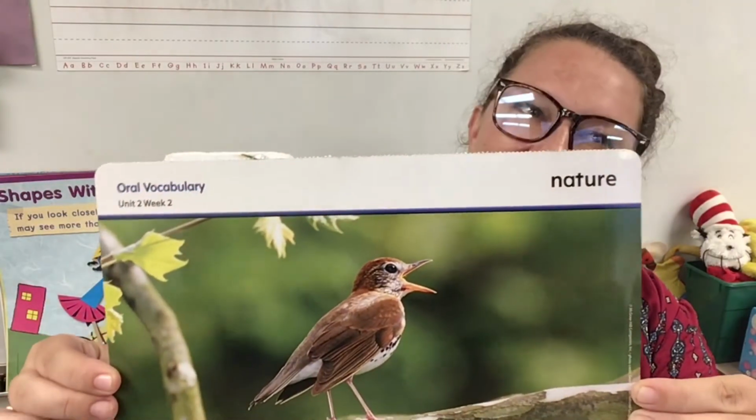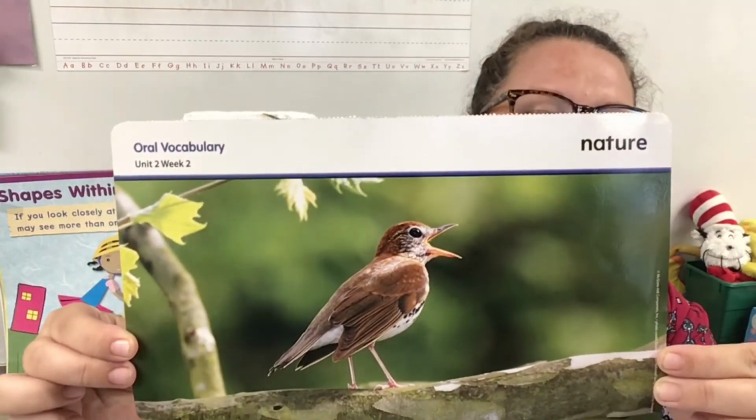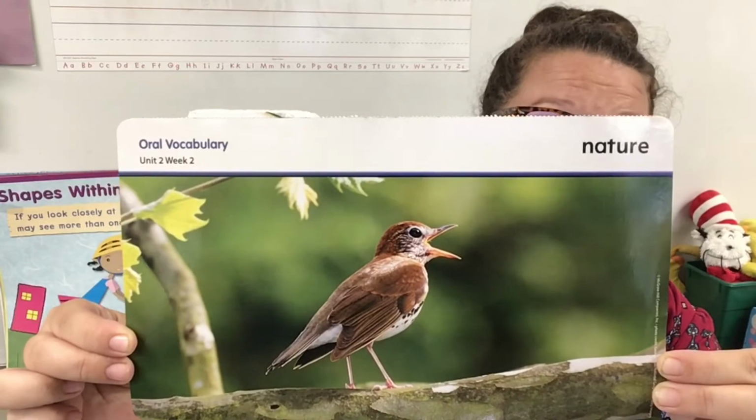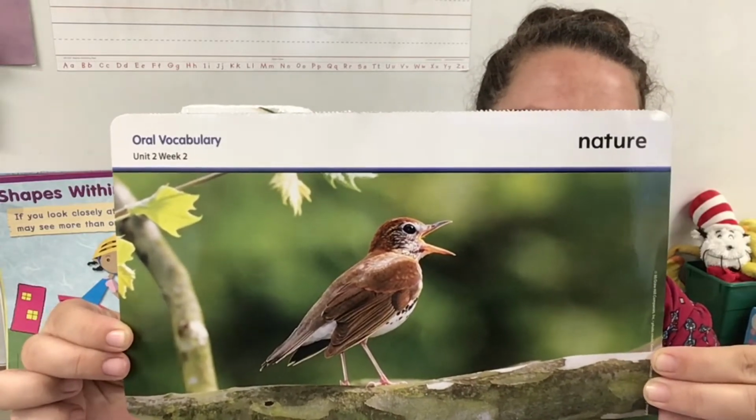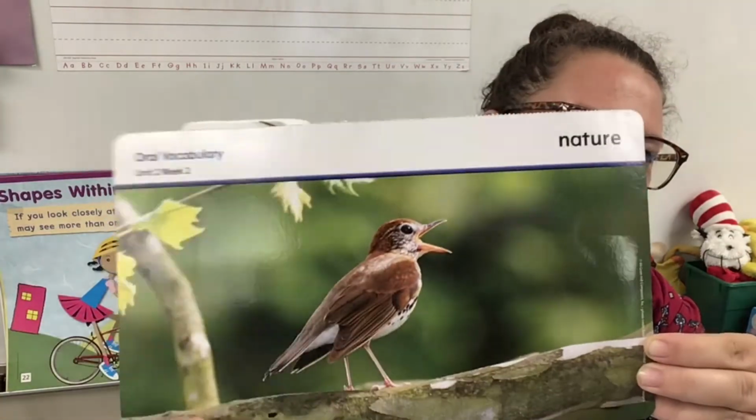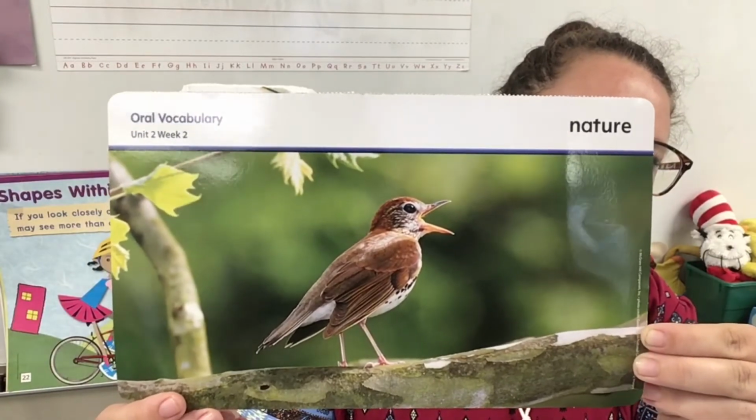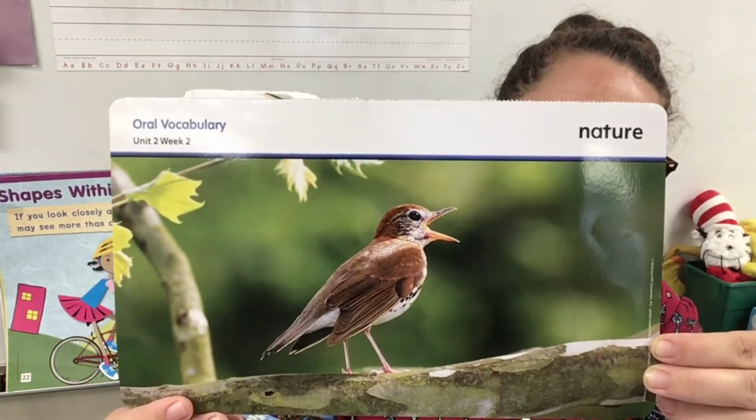The first word is nature. Nature is the animals, plants, and the life all around us. This bird is singing a song on the tree in nature. What's your favorite thing to do in nature? I like to take walks in the woods.